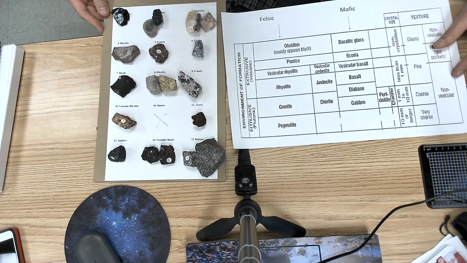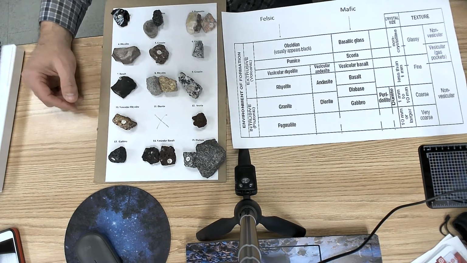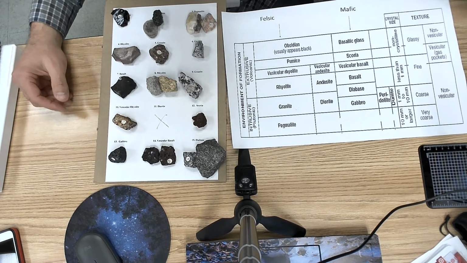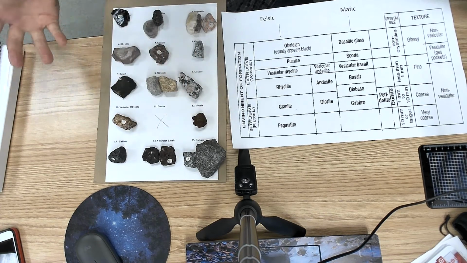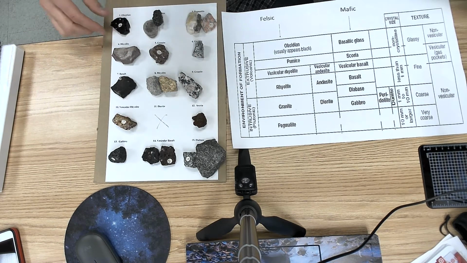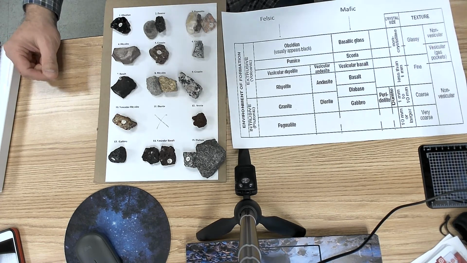I'm just showing you some of the igneous rock samples right now, just a real quick version of what we would do in class. Typically, I would have all of these rocks out for you in groups, and you would organize them based on their characteristics. Notice this chart here.